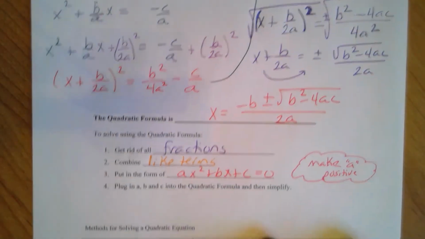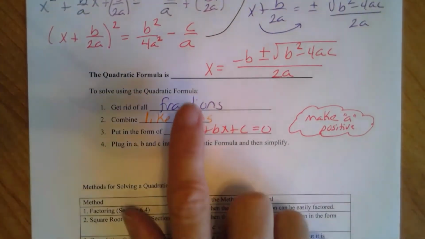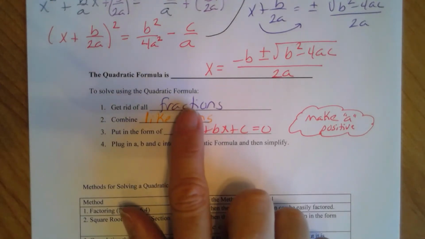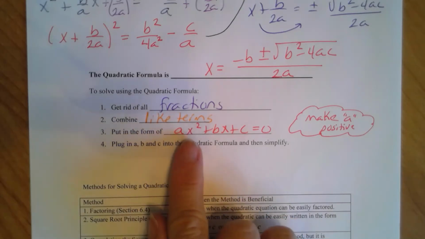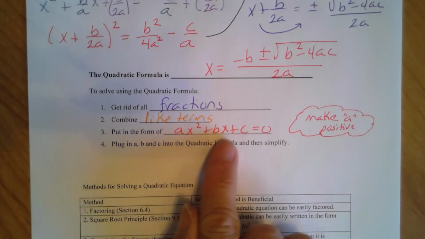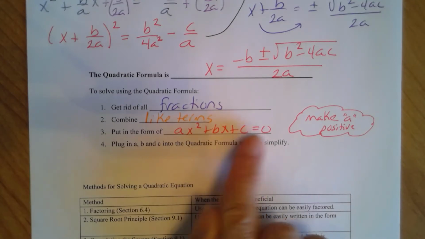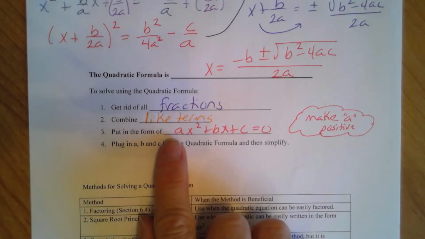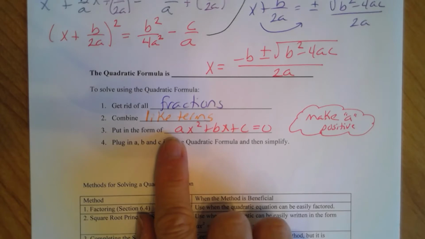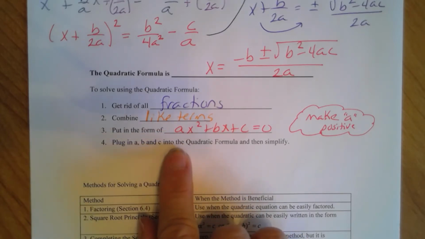So how are we going to use the quadratic formula? Well, first of all, get rid of fractions. It's much easier if you don't have fractions, so multiply by the LCD. Combine like terms and put it into the form of ax squared plus bx plus c, so everything on the same side equaling 0. I'd also make a positive to make your life a little bit easier. And then just plug in a, b, and c into the quadratic formula and simplify.